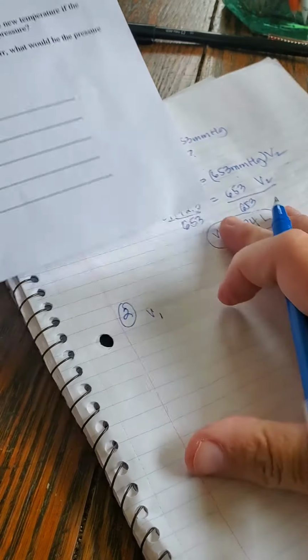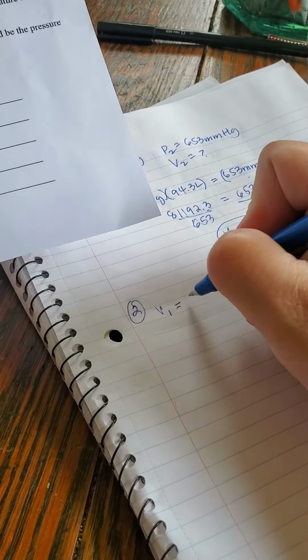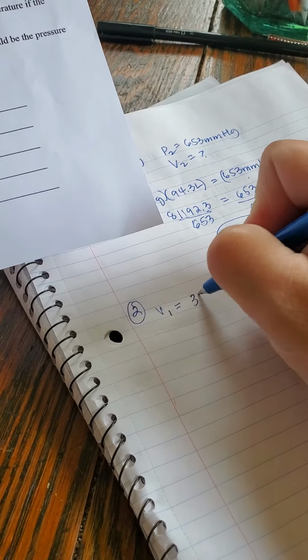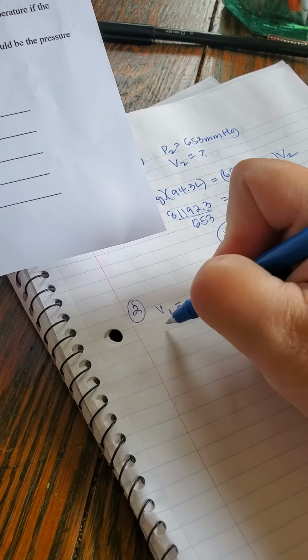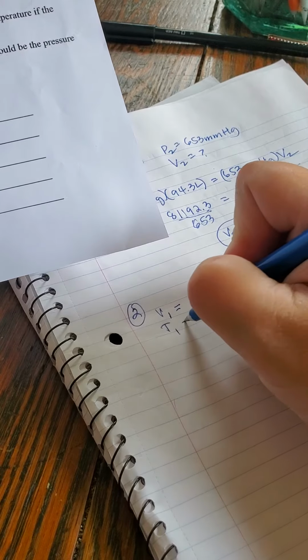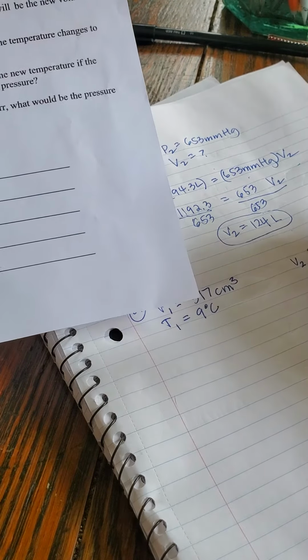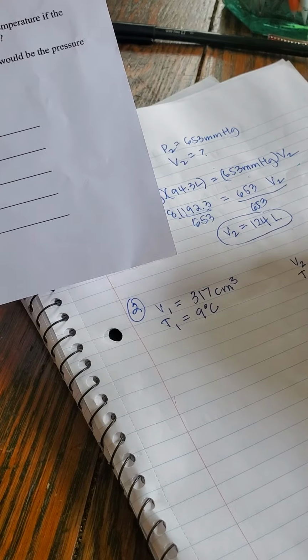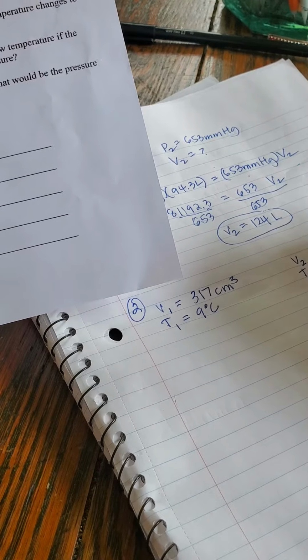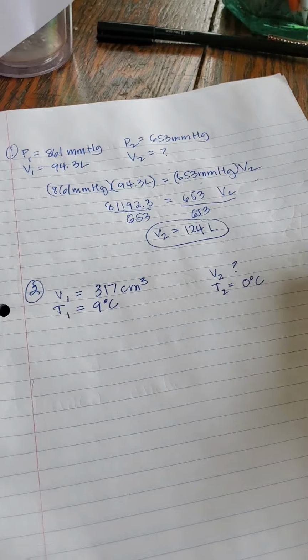I've got V1, 317 cubic centimeters. And T1 is 9 degrees Celsius. V2 is what I'm looking for. And T2 is standard temperature, which is 0 degrees Celsius.